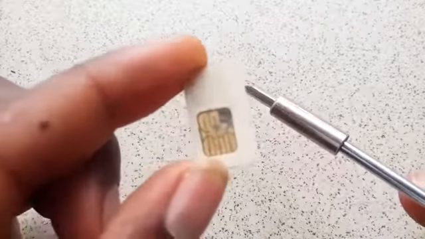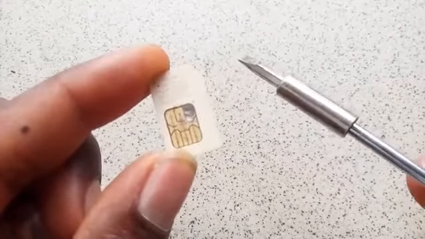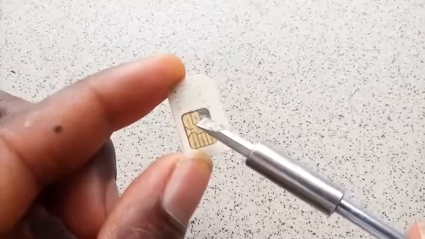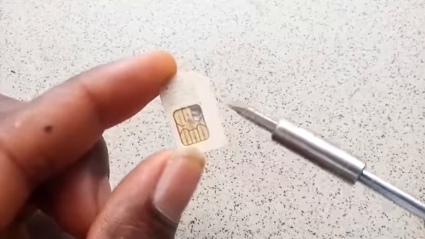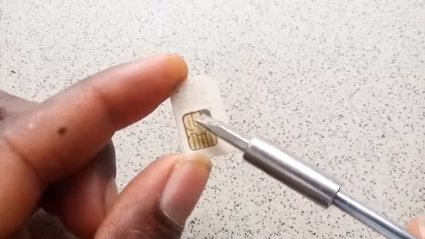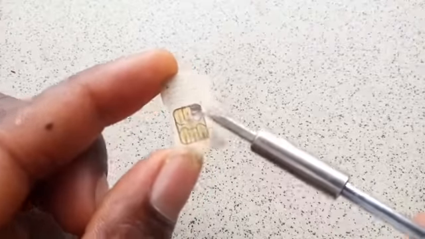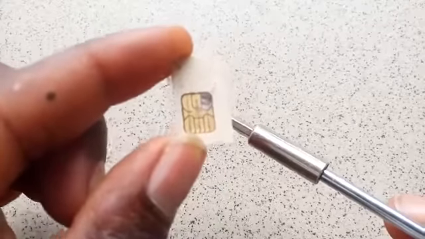For you to make it work 100%, I don't know the type of SIM you may be using, because some SIM cards are divided into 5 partitions, some into 6, some into 10 partitions. So if you are using a SIM card which is divided into 10 partitions, you need to have at least 10 of those SIMs.